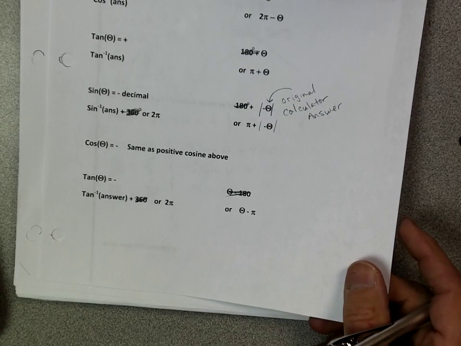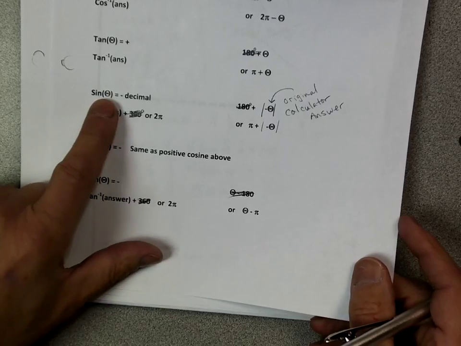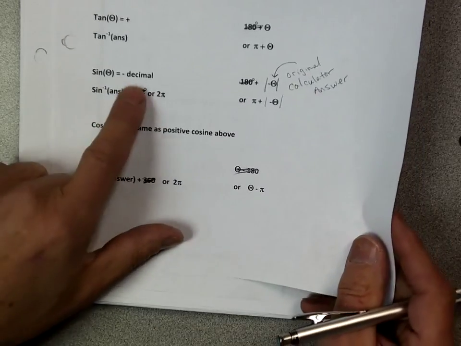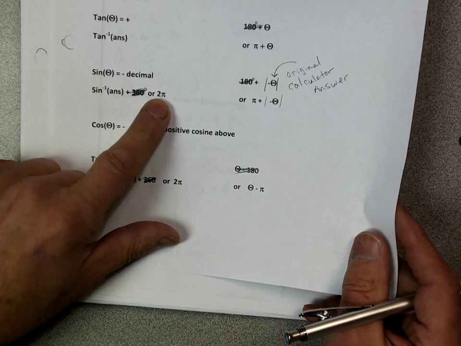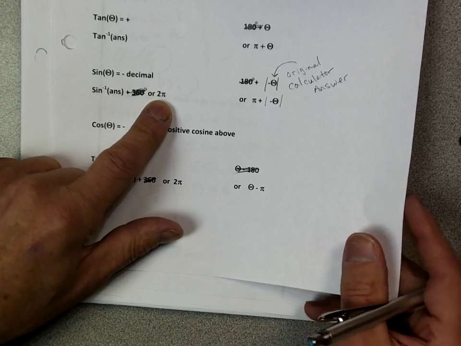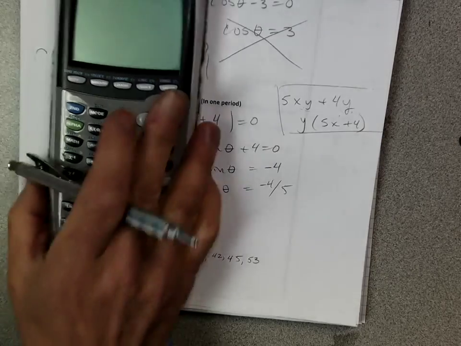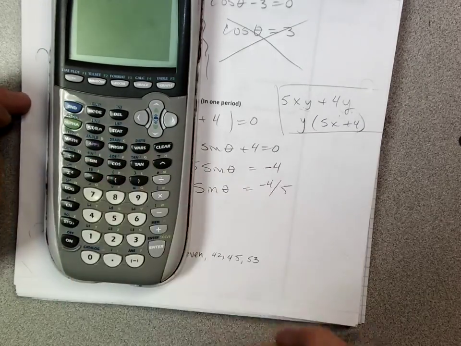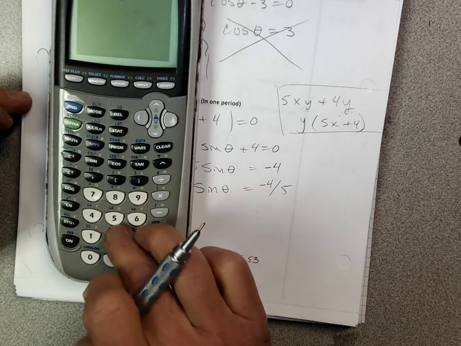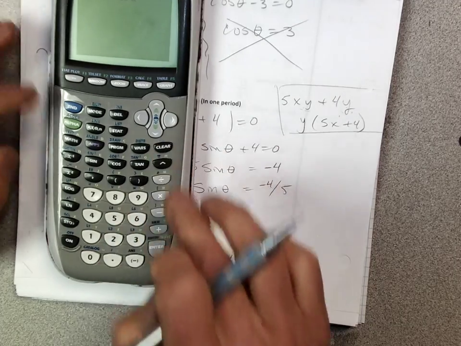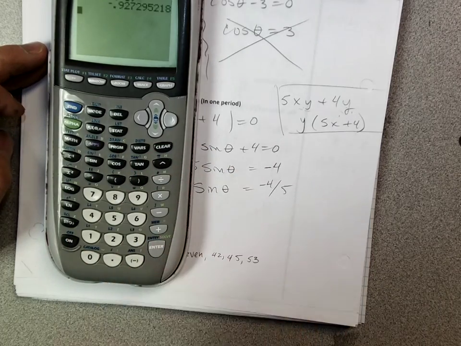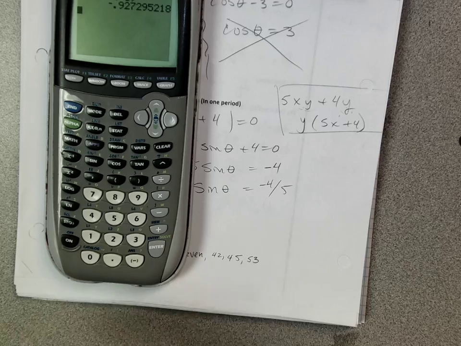So I have sine of theta equal to a negative decimal. According to my sheet, I'm going to do sine inverse of that answer, but then I'm going to have to add the 2 pi to it, right? So let's do that. Let's take sine inverse of negative 4/5. Oops, that's not going to work. Let's try it again. Sine inverse of negative 4/5, right? So I got about negative 0.9, but again, we have to have it between 0 and 2 pi.